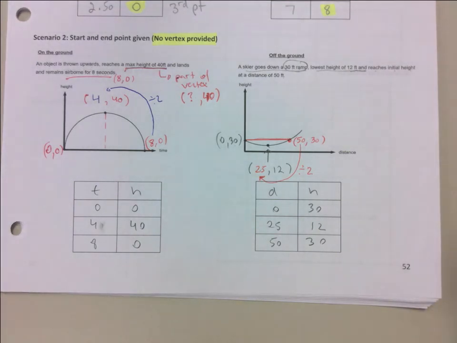So for today's examples, I'm only going to focus on coming up with our equations. I'm not going to dive in deep into all these other questions I could possibly ask. I'm just going to focus like, hey, can you find the 3 points and can you come up with an equation? So let's go to page 53.